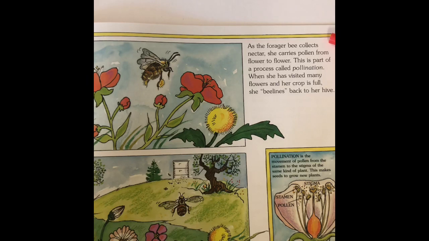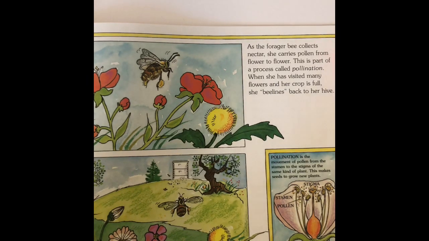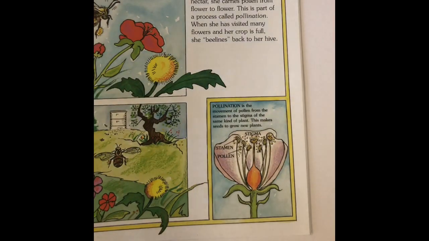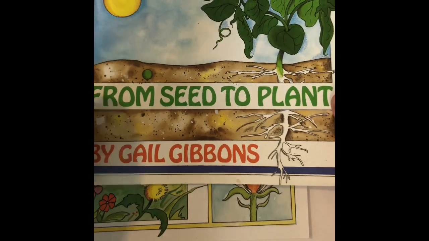As the forager bee collects nectar, she carries pollen from flower to flower. This is part of a process called pollination. Can you say that with me, please? Pollination. When she has visited many flowers and her crop is full, she beelines back to her hive. Let's look closely at this little picture here. Pollination is the movement of pollen from the stamen to the stigma of the same kind of plant. This makes seeds to grow new plants.